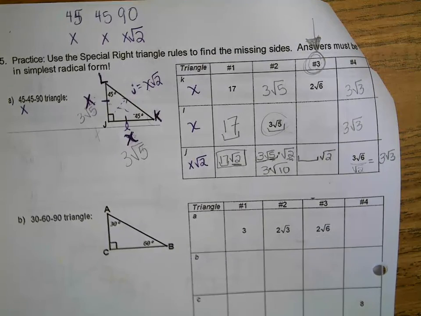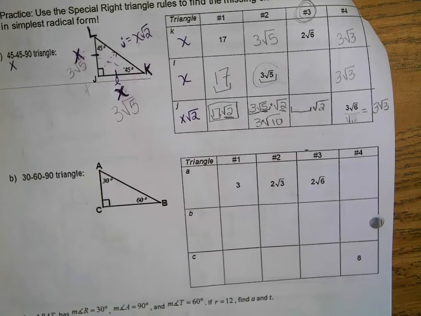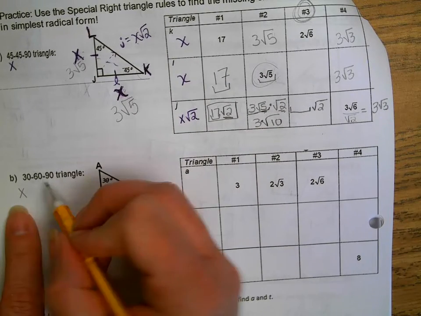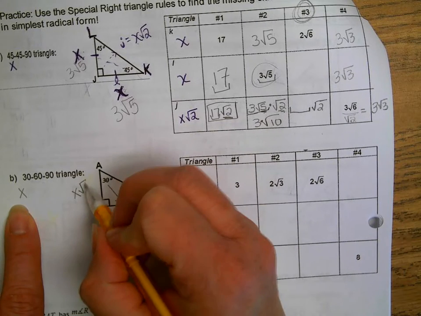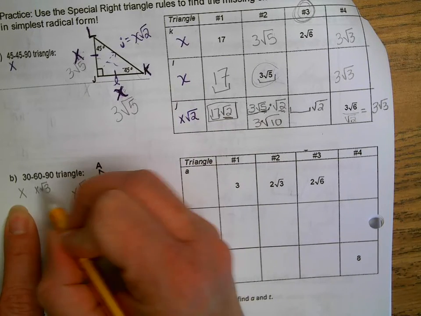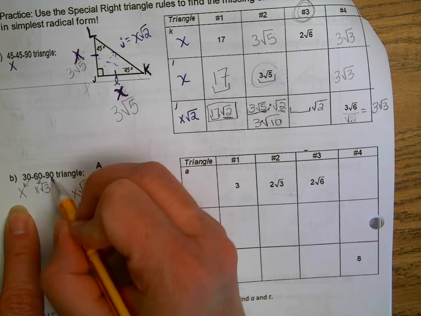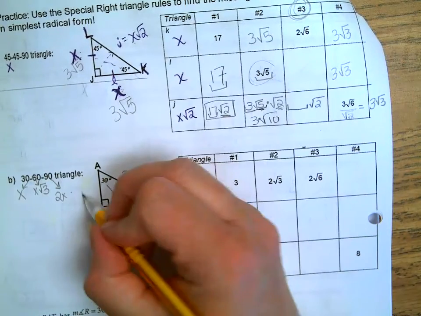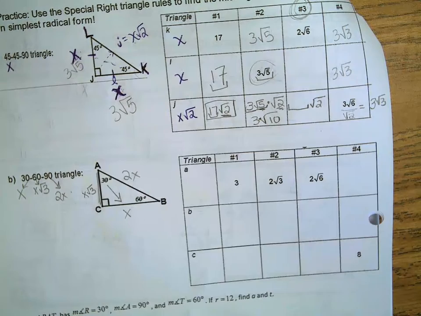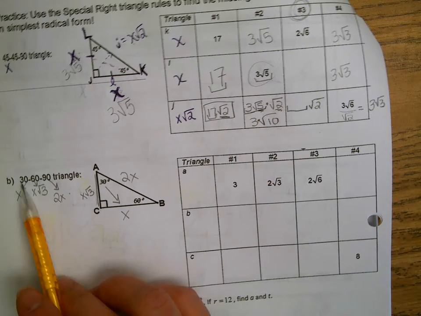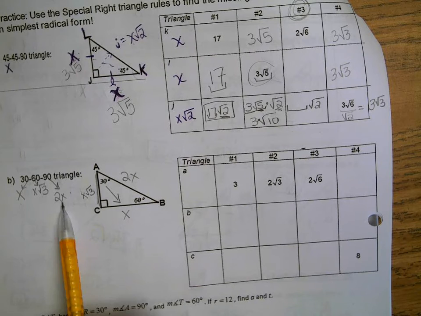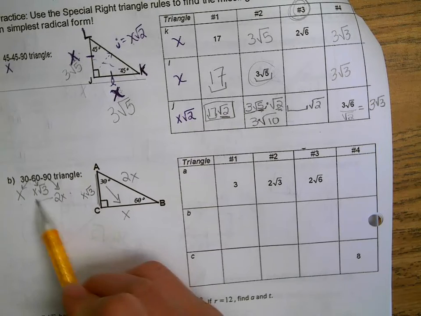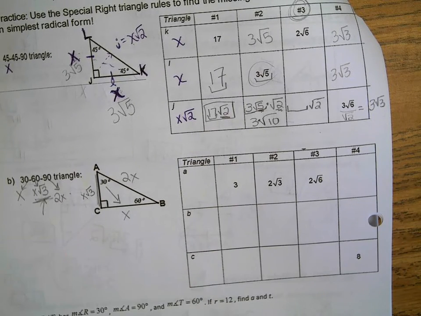Letter B. We're going to practice the 30, 60, 90 right triangle. So across from the 30-degree angle, remember, is side x. Across from the 60-degree angle is x times square root of 3. And across from the 90-degree angle is 2x. I'm going to move this over just a smidge. X radical 3. So 30, 60, 90 is x, x radical 3, and 2x. Now these are 3 different digits, right? 30, 60, and 90. That's how you can tell that the square root of 3 goes with 30, 60, 90. Right?